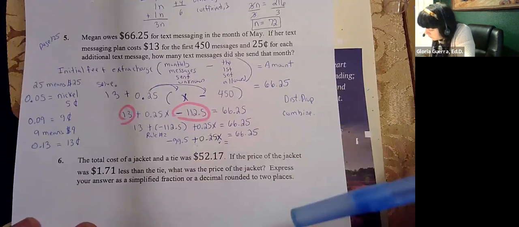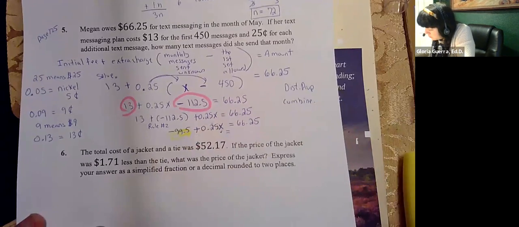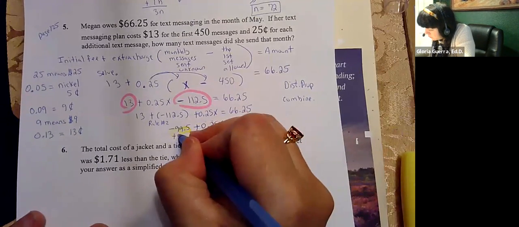So we actually need to move this one and do the opposite, so do plus 99.5.